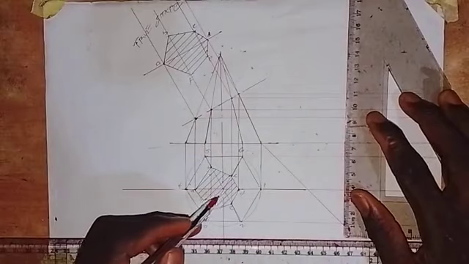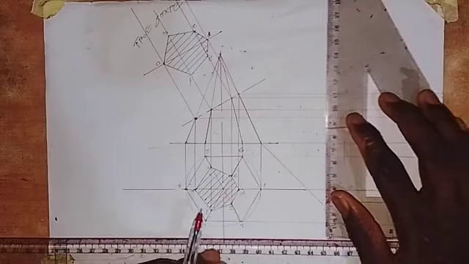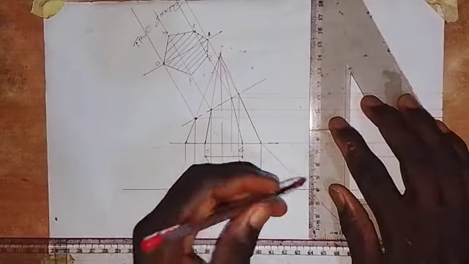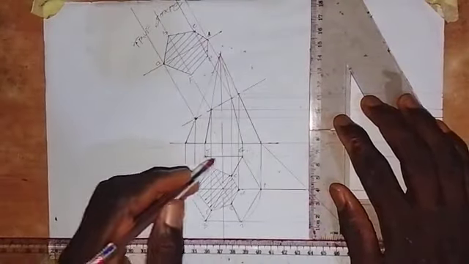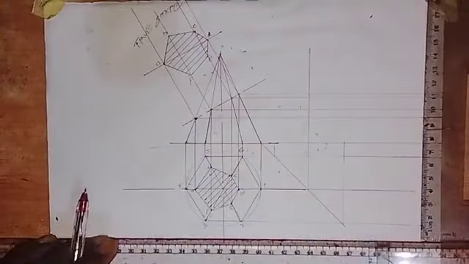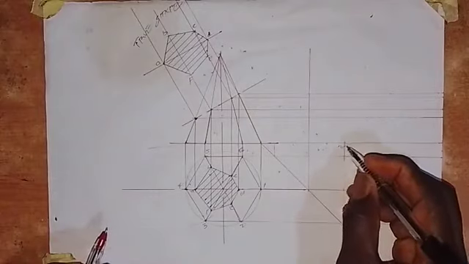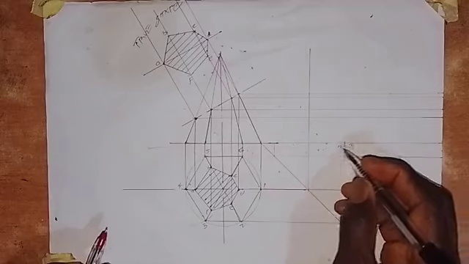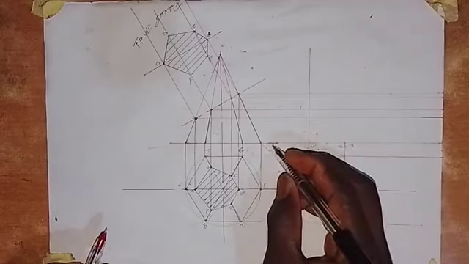Then I will come here. This contains 1 and 4, and it's also the center line. So draw it up like this, okay? Then this contains 5 and 6. I will come here and draw the line like this. Do not forget that this one is for 2 and 3, this is for 1 and 4, and this is for 5 and 6.